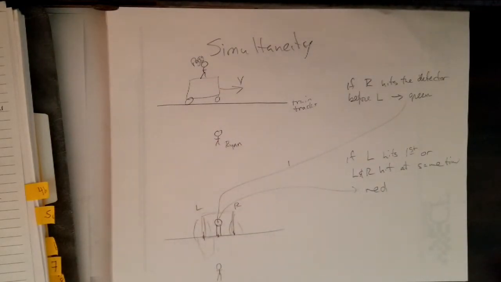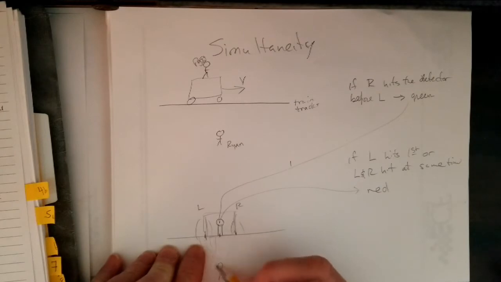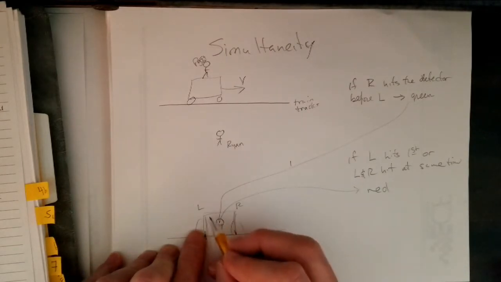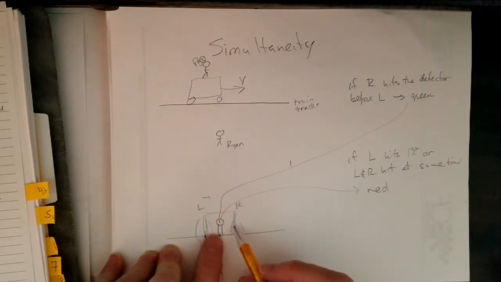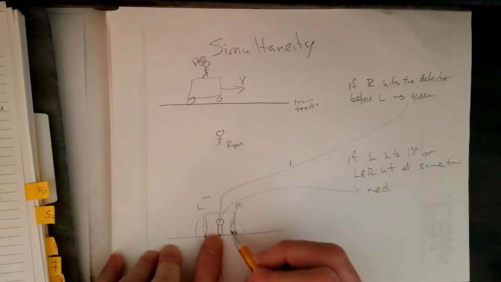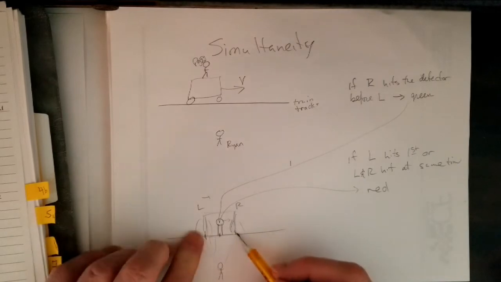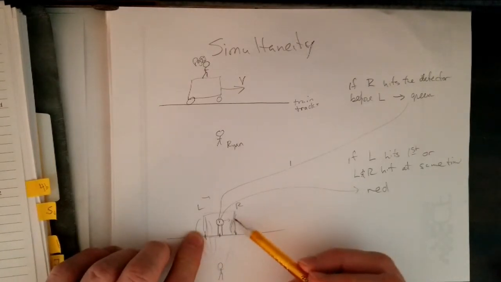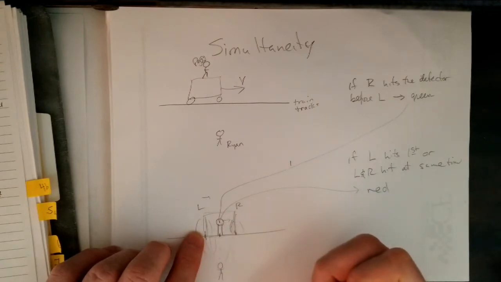So the thought experiment is, well, from Ryan's point of view, it gets to this point that both flashes go off. So from Ryan's point of view, because the light on the left is traveling in the direction that the train is traveling, it has farther to go. And the light on the right doesn't have to travel as far because the train is heading towards it. So from Ryan's point of view, when these two things go off at the same time, the right light should hit first, and therefore the detector should glow green.